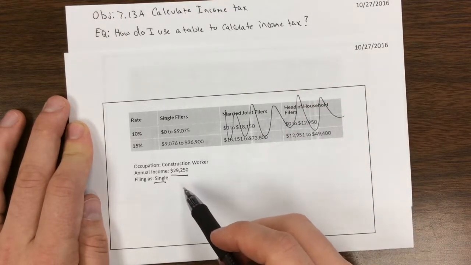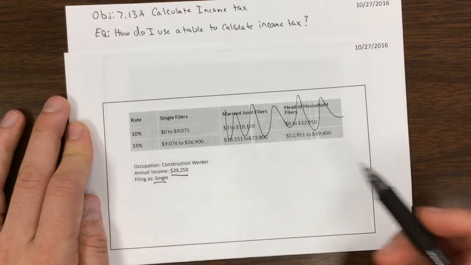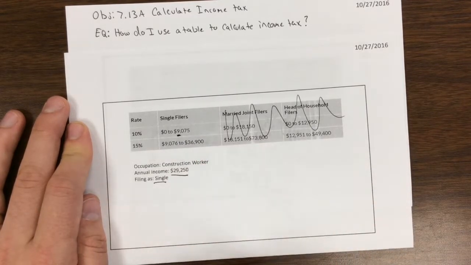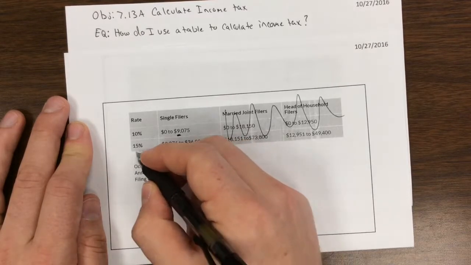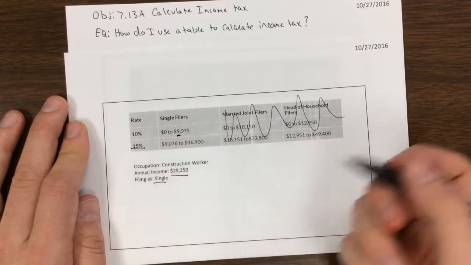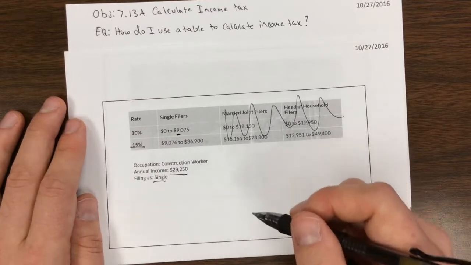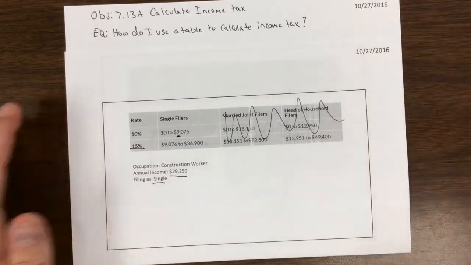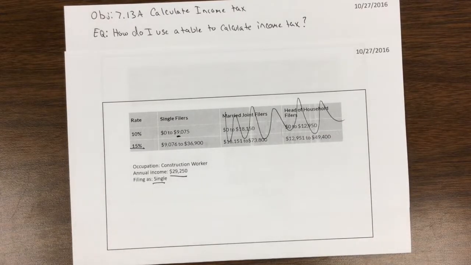The annual income is $29,250. So where does that lie? It's not between 0 and 9,075, so it's got to be here in the 15% range. So we'll use that as our rate. Now I'm going to show you the other way. After we set up the proportion, part over whole equals percent over 100, that's one way to do it. You can also do it by multiplying by the decimal version of that percent.